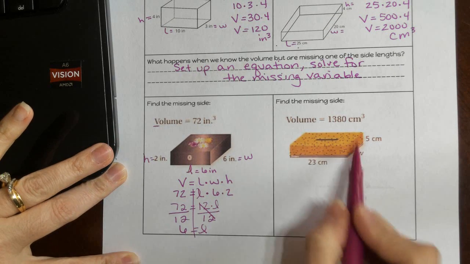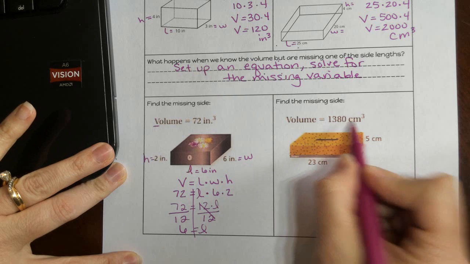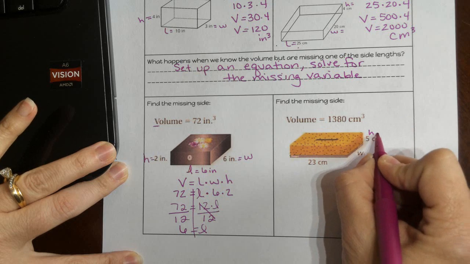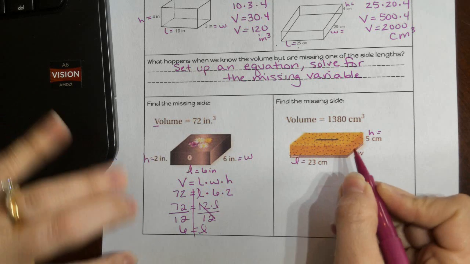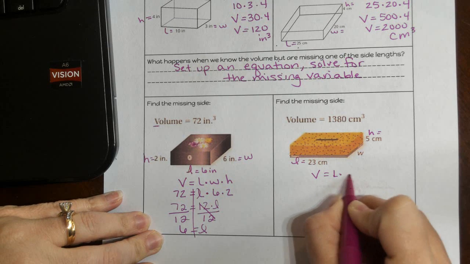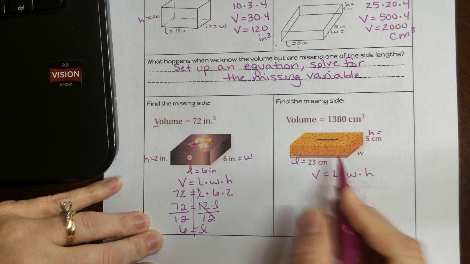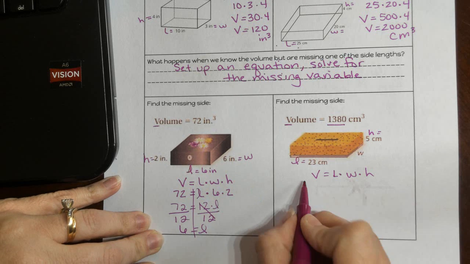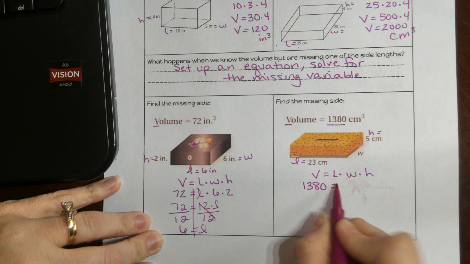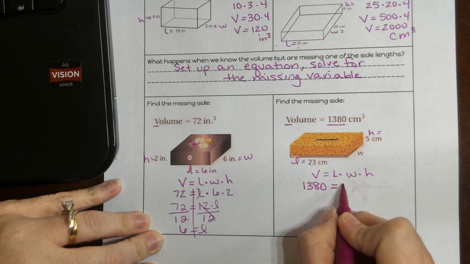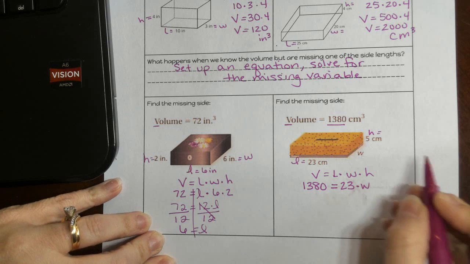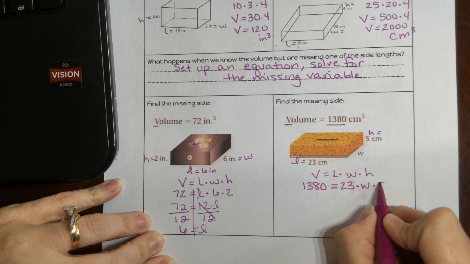Okay, let's look at the Kleenex box. It has a volume of 1,380 centimeters cubed. We are looking for the width, we know the height, and we know the length. So volume is equal to length times width times height. Our volume, we're going to substitute 1,380. Bring down the equal sign. Our length we said was 23. Our width is our unknown variable times our height, which is 5.